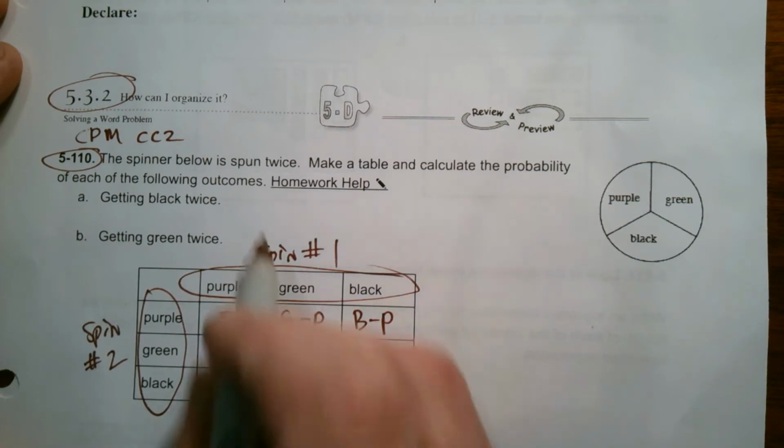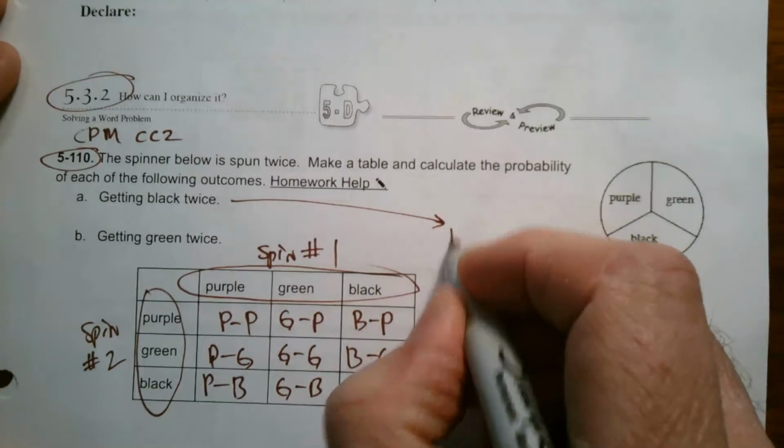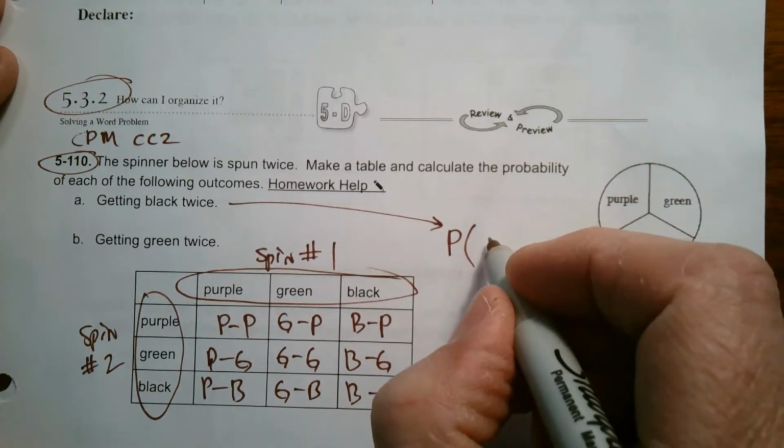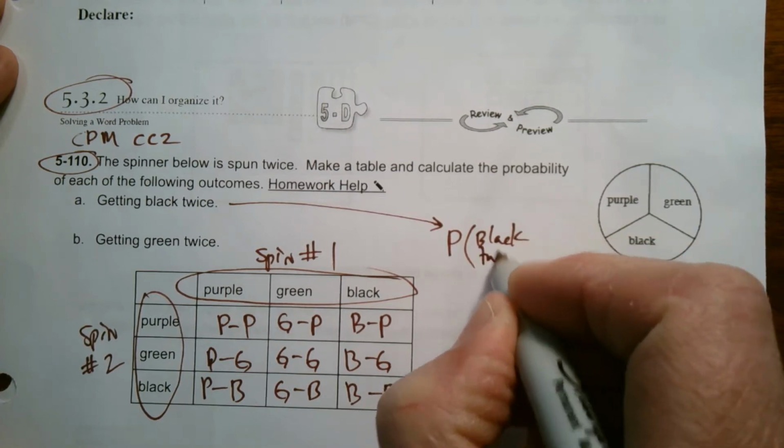So if I think about probability here, I'm looking at A first. It wants to know the probability, and this is how we write it, probability of black twice.